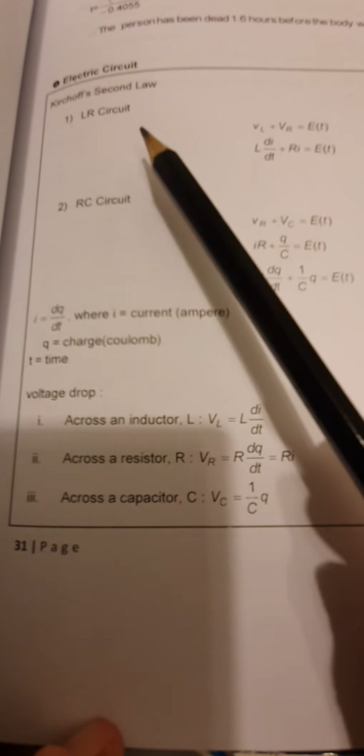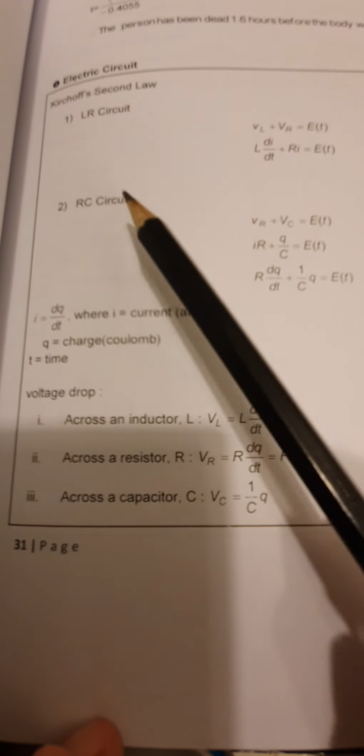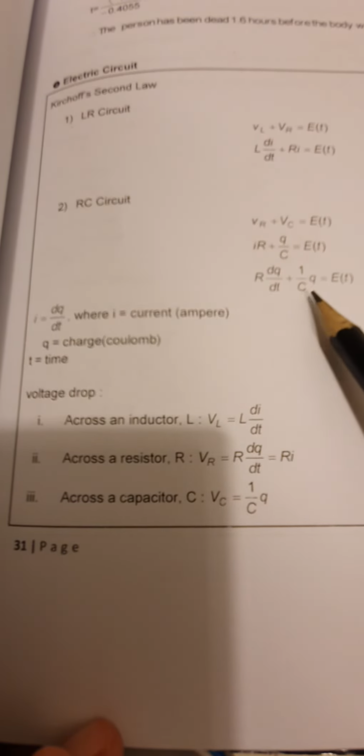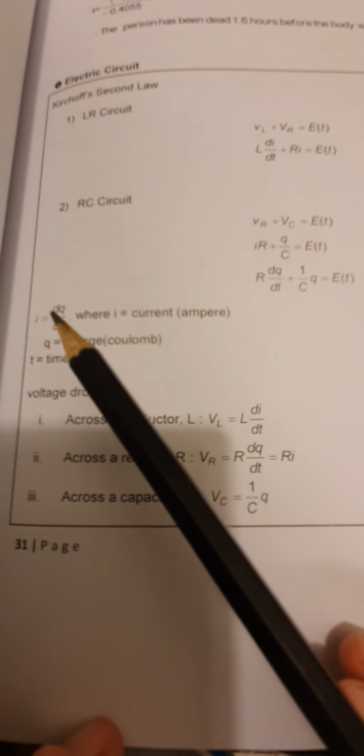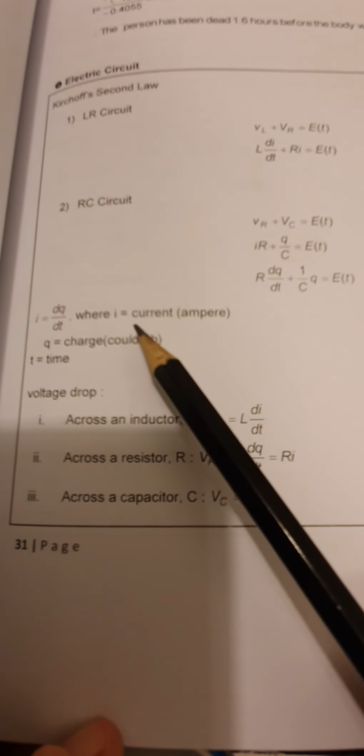So this one we call LR circuit. Kalau RC maksudnya diberi R and C. Okay, I is equals to dq/dt where I is equals to current.